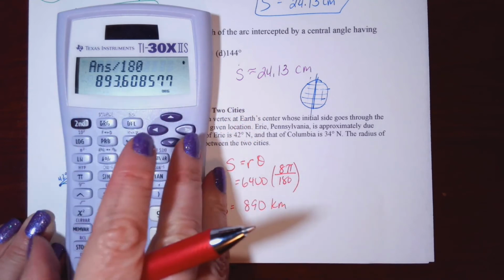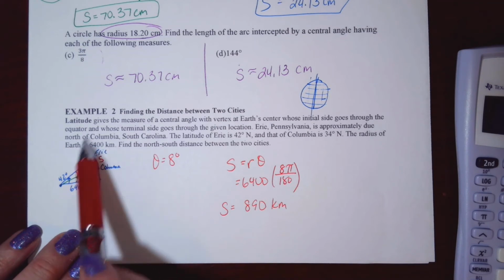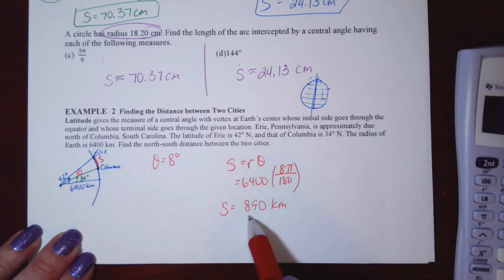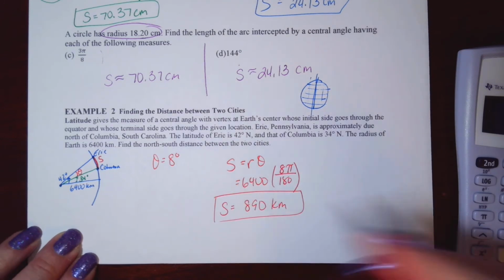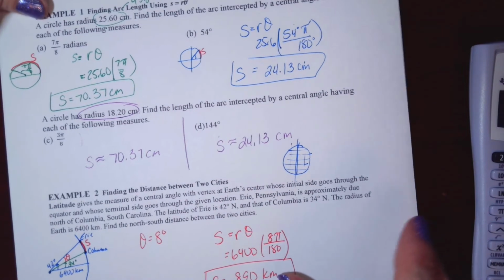But that would be 4 significant digits, and when I look back at my problem, I've rounded the radius of the Earth to 2 significant digits, so I need to give my answer with 2 significant digits. My answer can't be any more specific than the least specific measure in the problem. Alright, let's look at the next one.